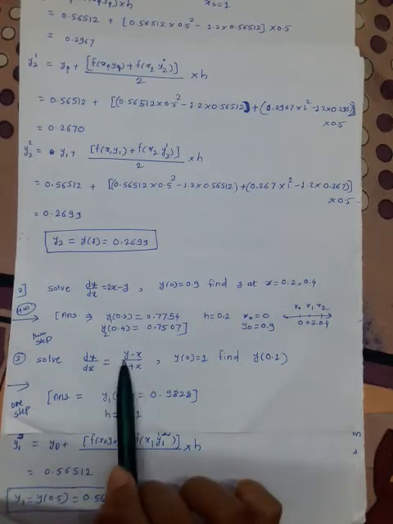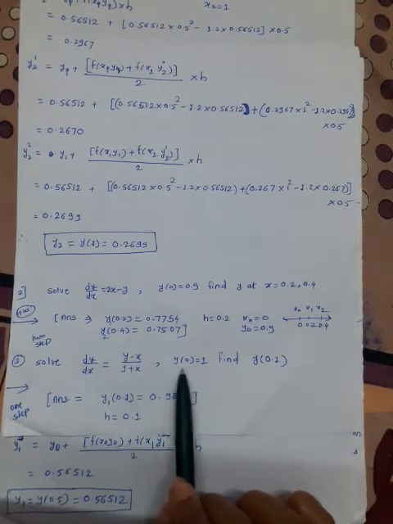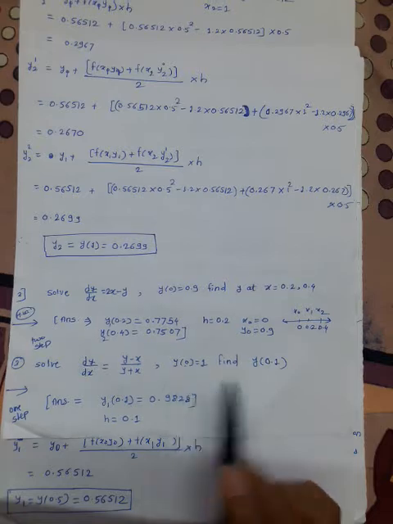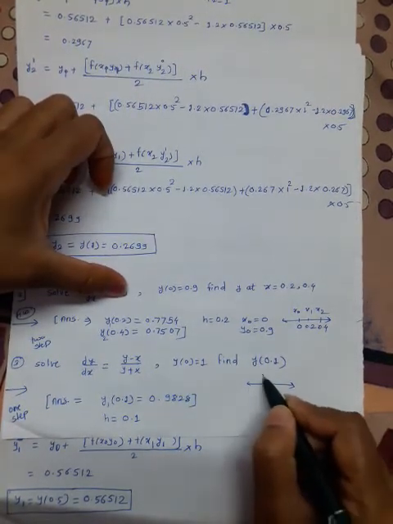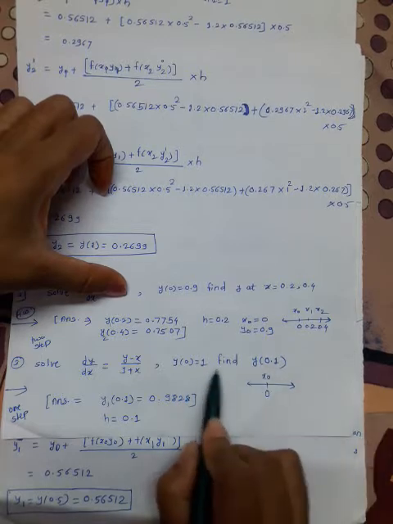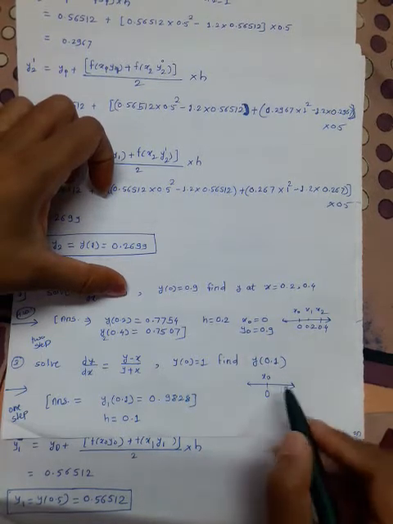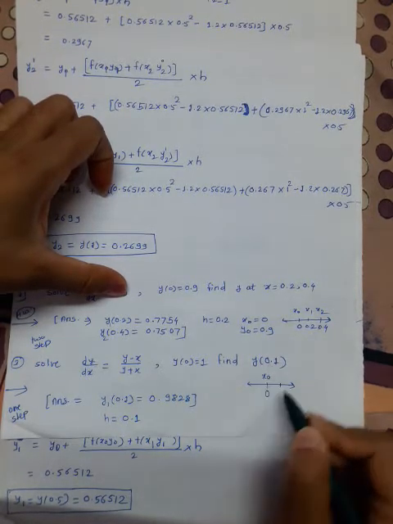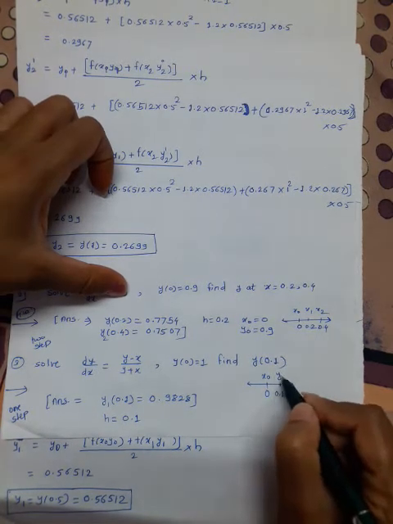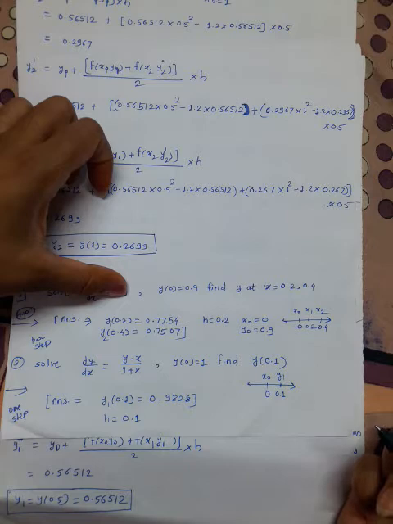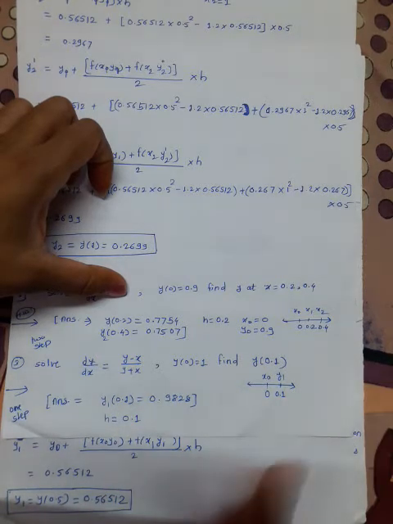These are the answers. Okay, now this is also homework for you. Solve dy by dx is equal to y minus x upon y plus x, y naught is equal to 0, this is x naught. X naught is 0, and we have to find y of 0.1. This bracket value is the x value. 0.1 we have to find out, that is y1. This is only a first step example.